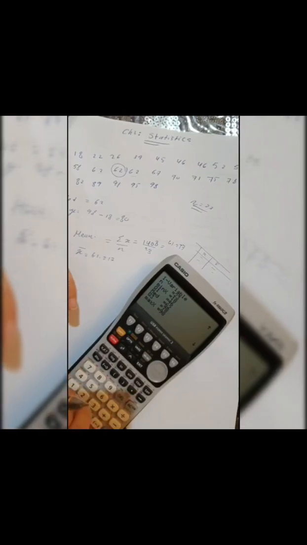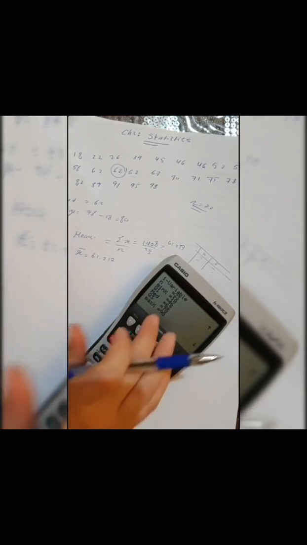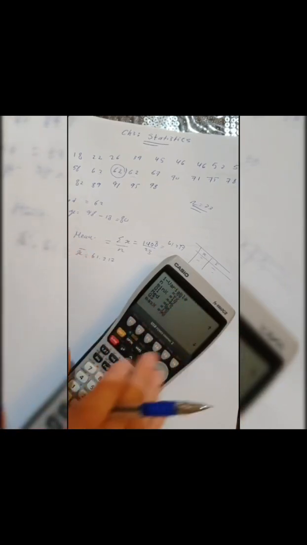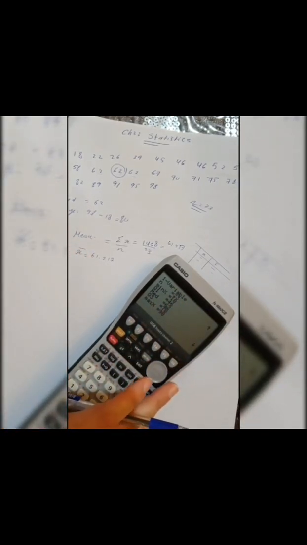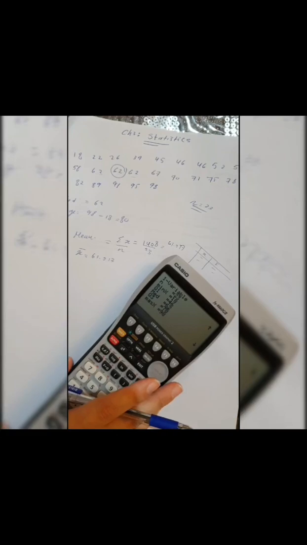So we can find the mode, the range, the median, the sum of the values and the mean, all from the calculator by entering all the values like this and finding it in variable 1. Okay, I'm going to go now to the new part of our lesson.